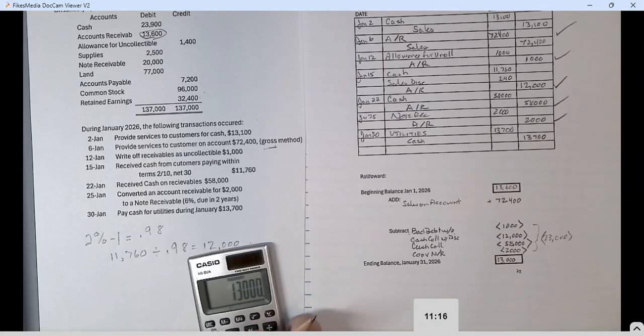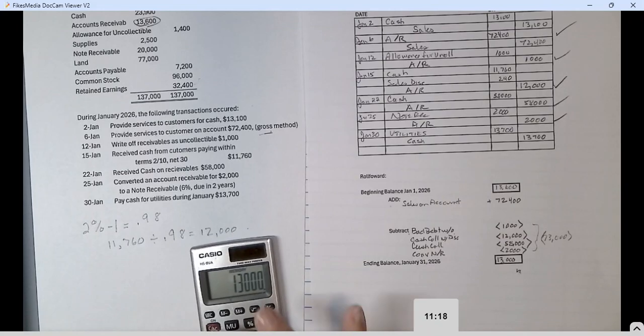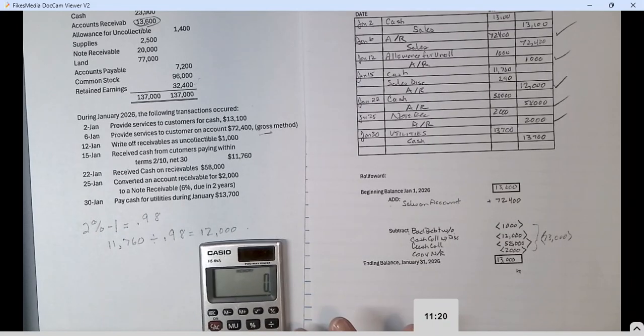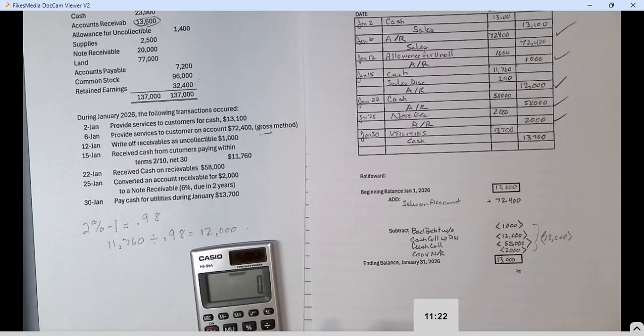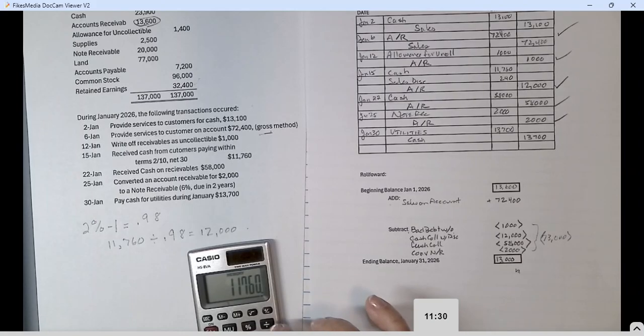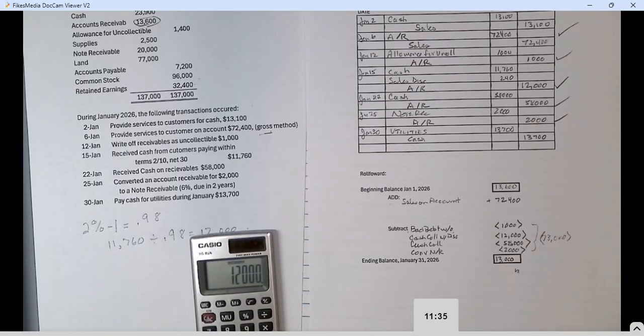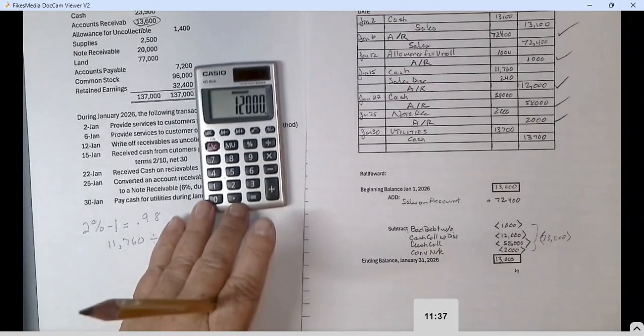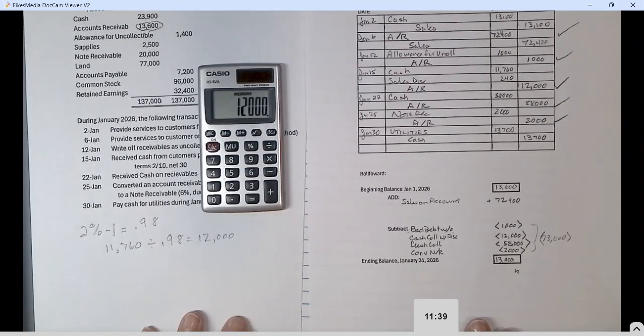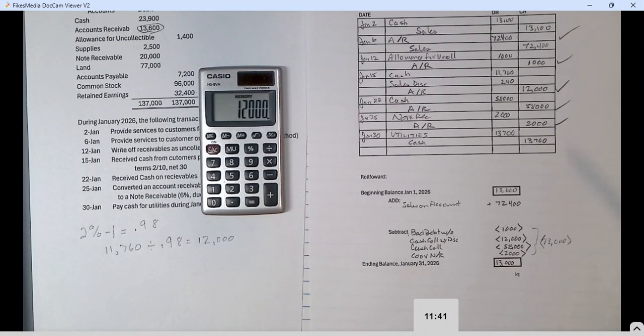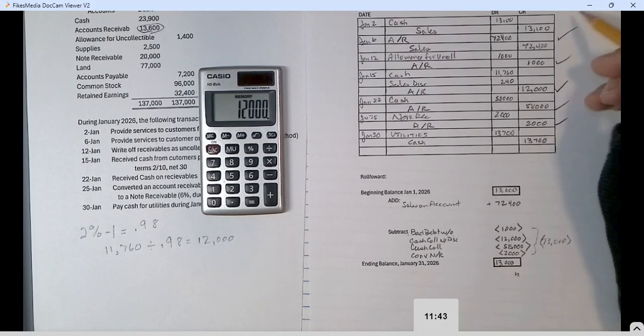Okay. So once again, let's take a look at that methodology for that net amount. So I have 0.02 minus 1. The reciprocal amount is 98, and I take 11,760 and I divide it by 98, and that equals 12,000. Okay, easy method.